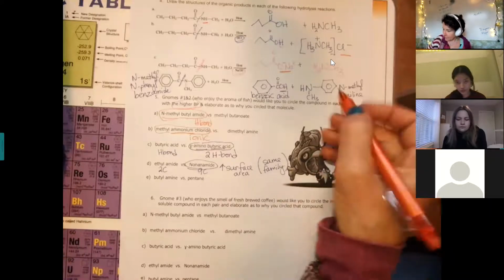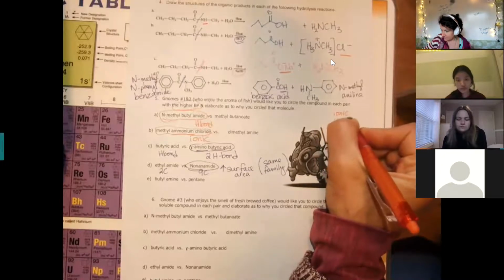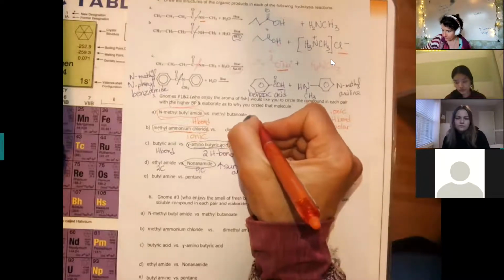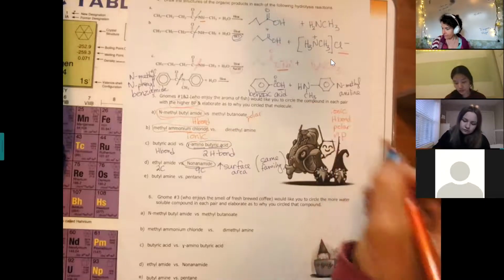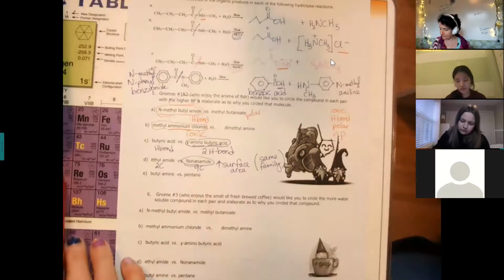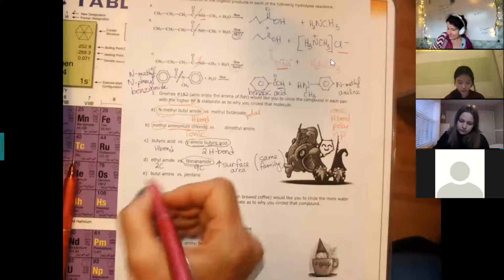What was our thing? Ionic is our top, then H bond. Then we have our polar. Esters are polar. So this guy is polar, but it doesn't H bond. And then the non-polar. And then if they both are in the same group, then we look at the number of carbons.